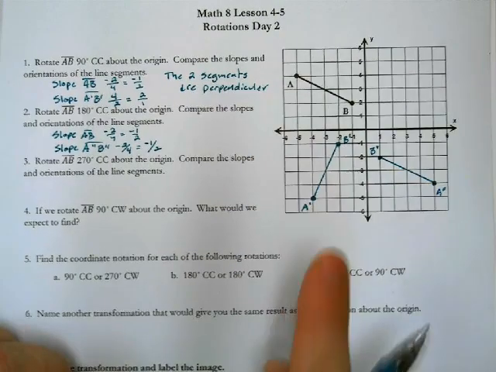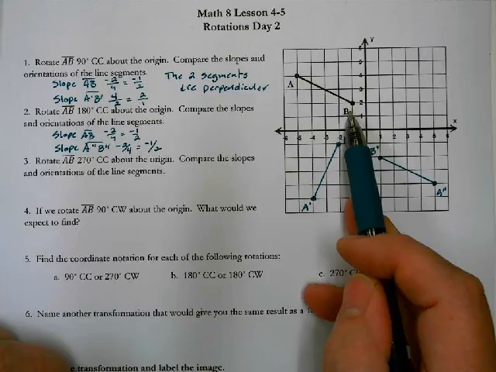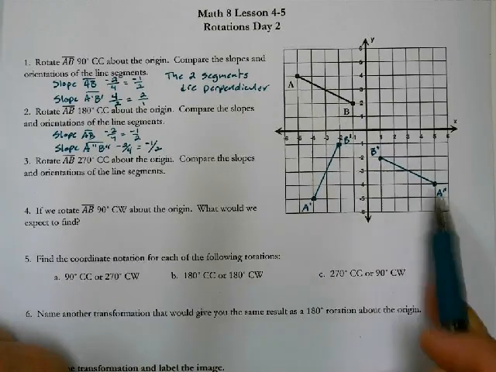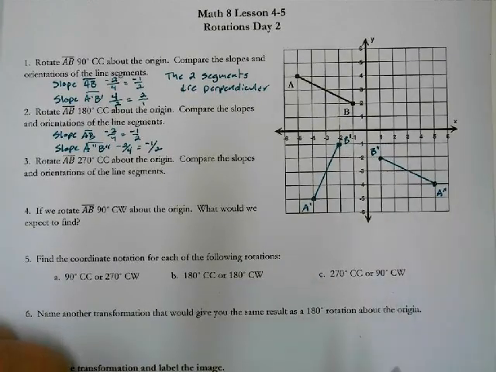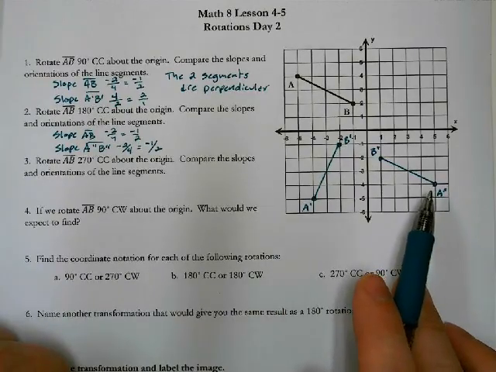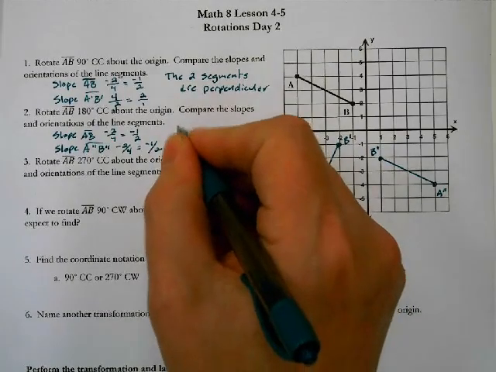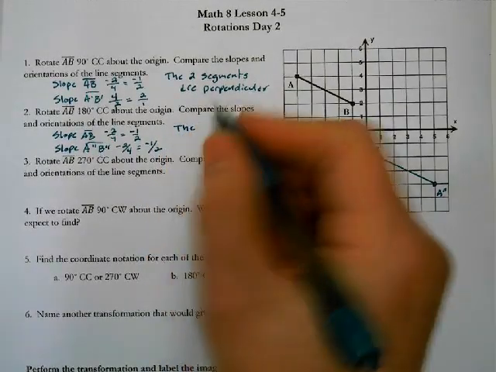But look at the orientation. Top one's A, bottom one's B, top one's B, bottom one's A. So they have the same slope, but the orientation has switched. So they're facing in the same direction, but the orientation of the points is switched.